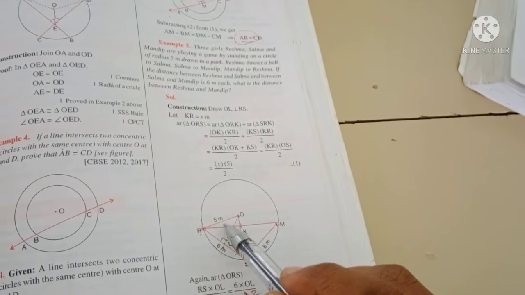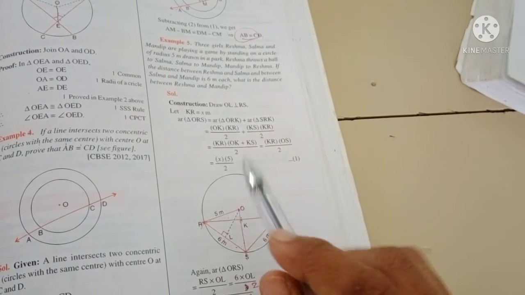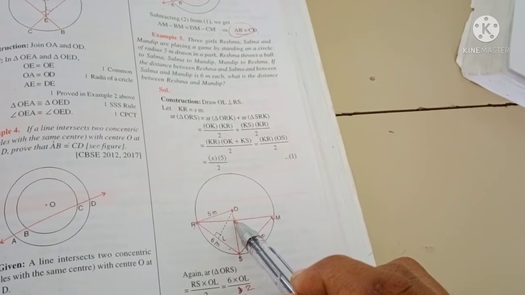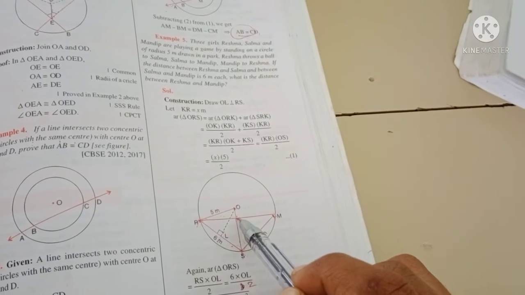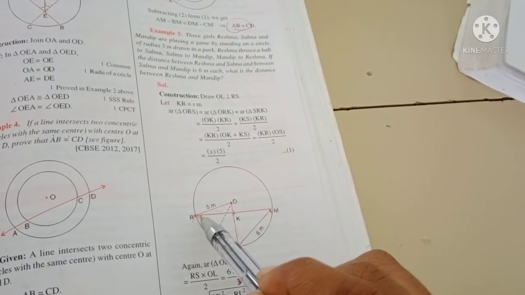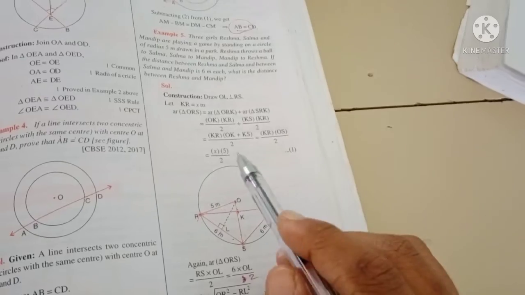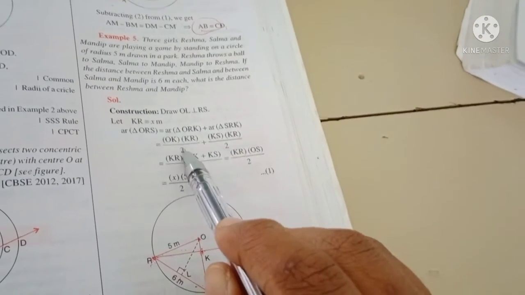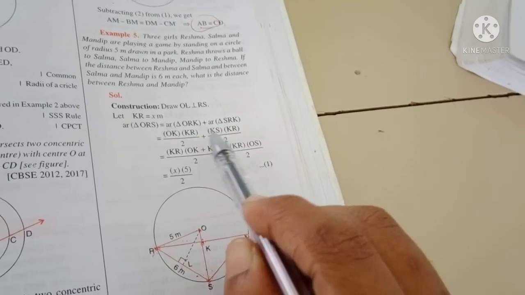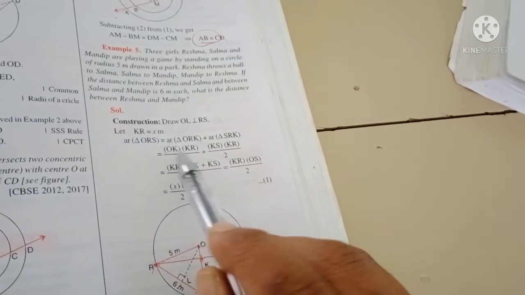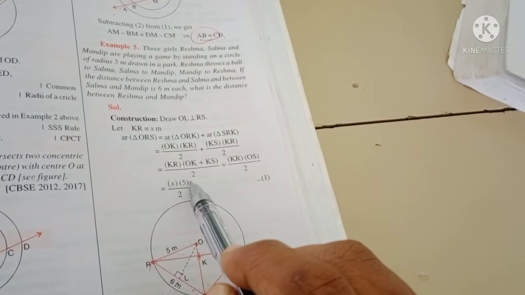So by adding the areas of these two triangles, we get the area of triangle ORS. That is OK into RK by 2 plus KS into KR by 2. Here KR is common, so we take it outside, and OK plus KS by 2.